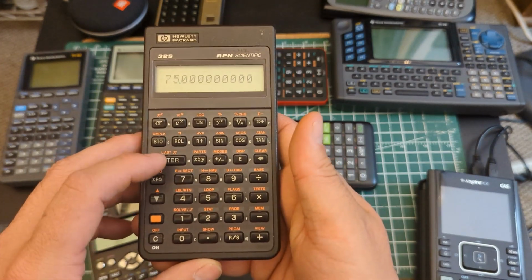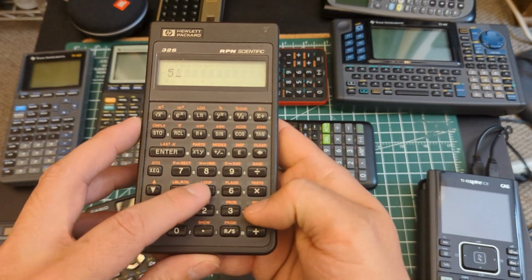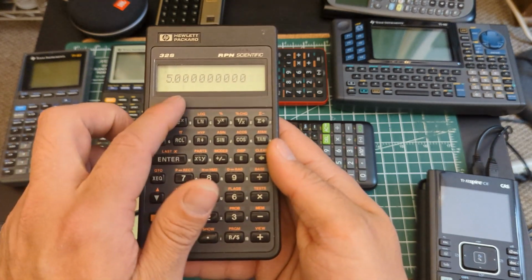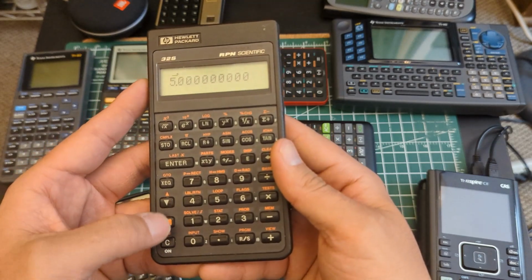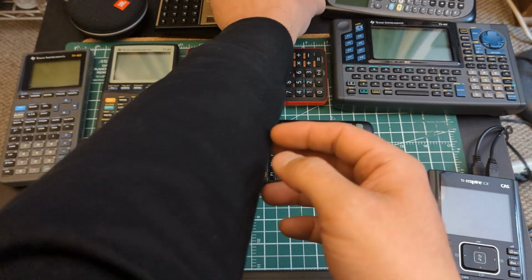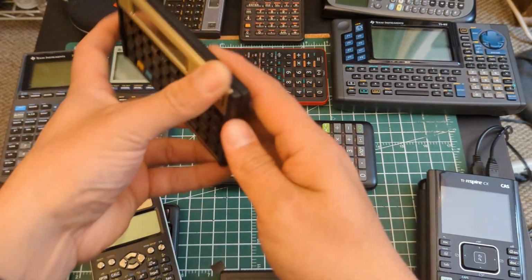RPN, so 75 enter, then 14 divide, 5 minus, 14 times, and there we go. So the 32S gets the answer. And I guess the oldest ones on the table might be this.